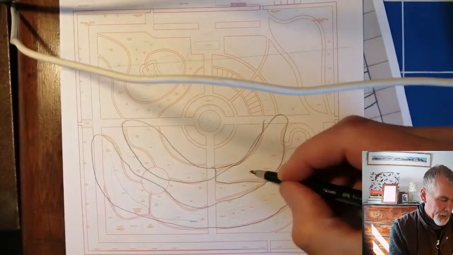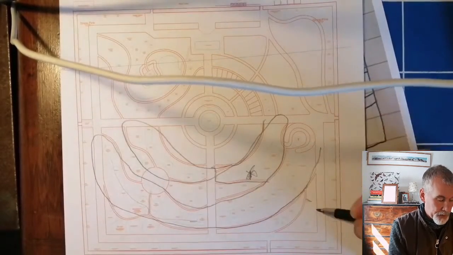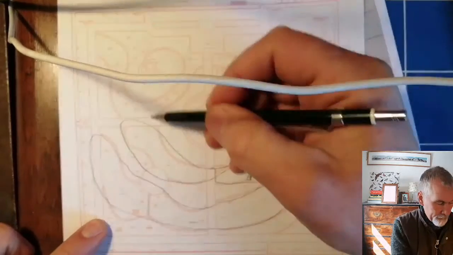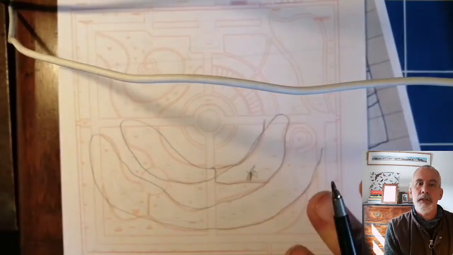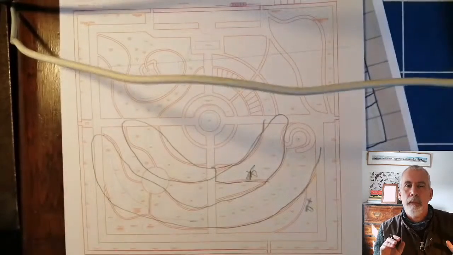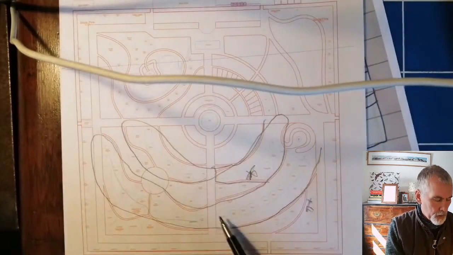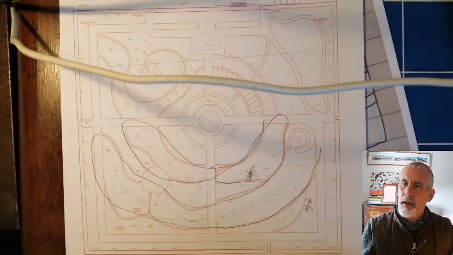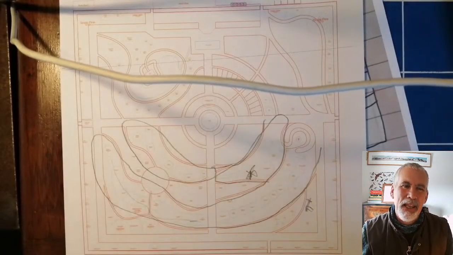That leaves this minor path and this minor path, but those are both on the other side, to be honest. So that's one, two, three, four, that reduces the amount of mowing that you're doing. So you're doing one, two, three, four, and hopefully that would be better.